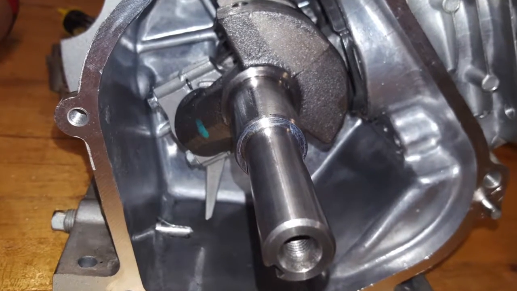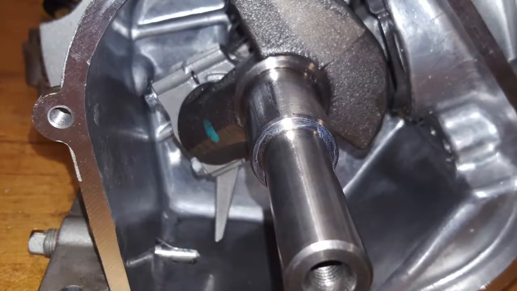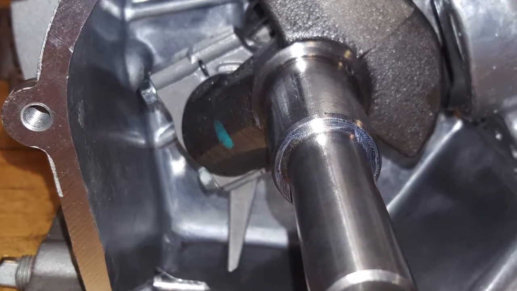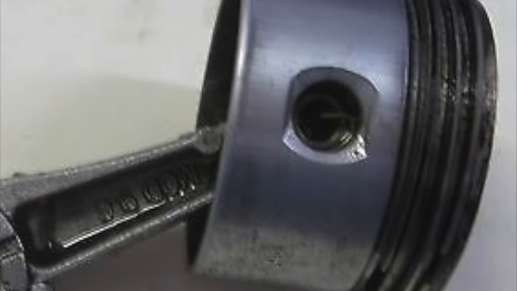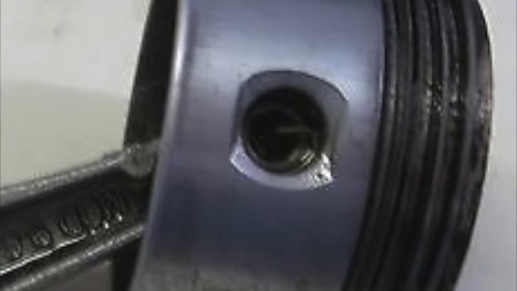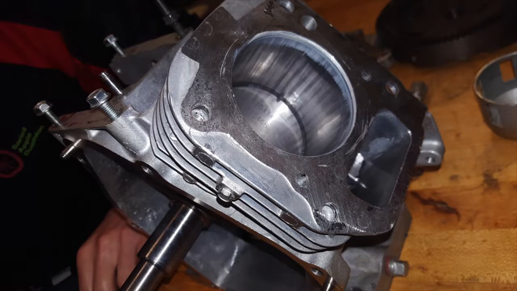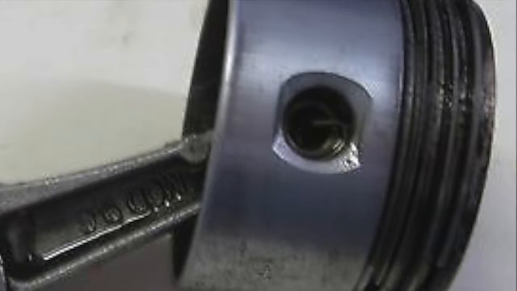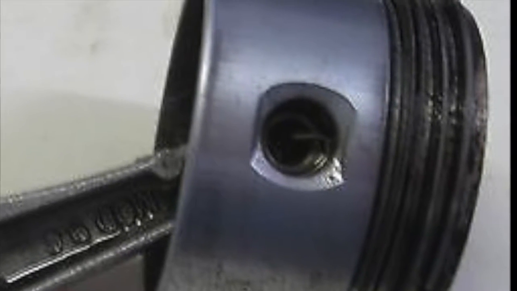The connecting rod connects the piston to the crankshaft. And as the crankshaft turns, it's what moves the piston up and down. The piston rings sit on the outside of the piston and seal it in the cylinder. The piston ring grooves are what the piston rings sit in on the piston.